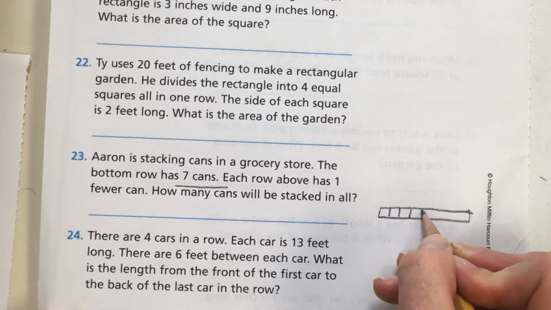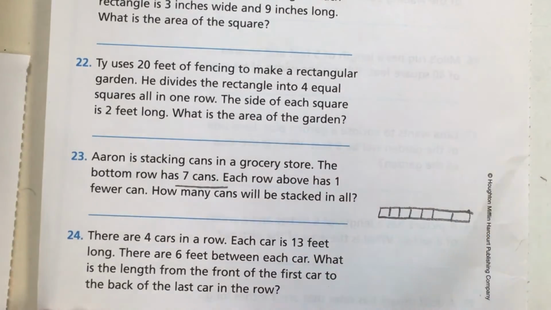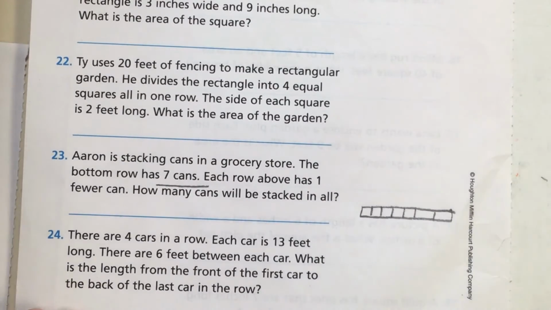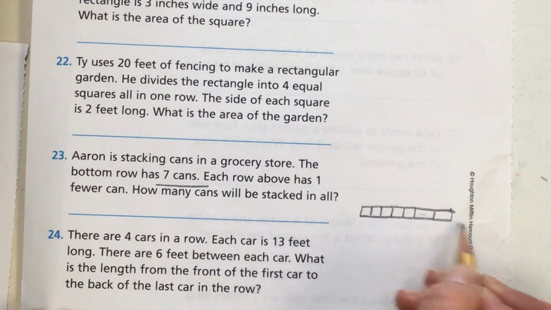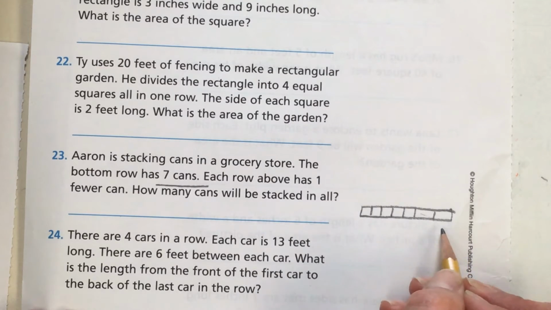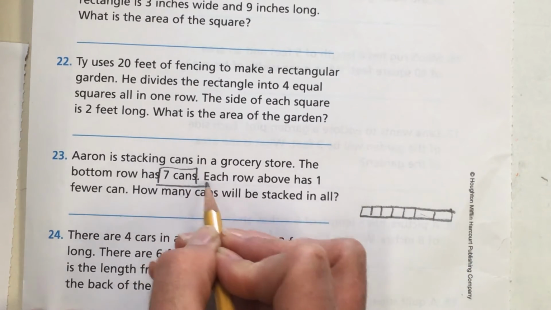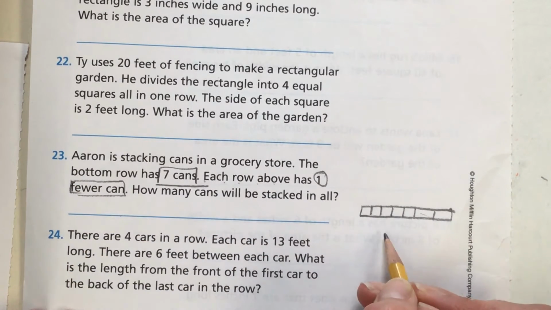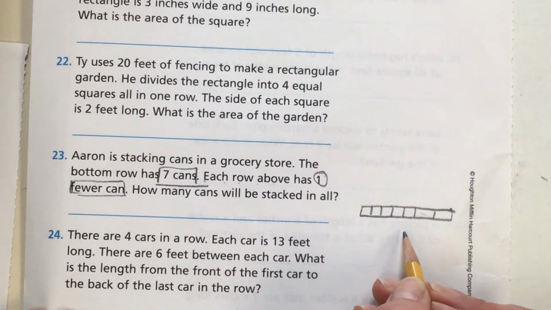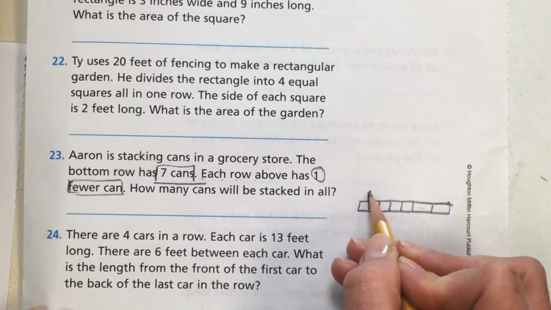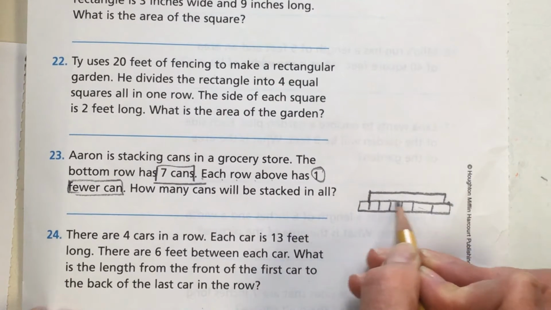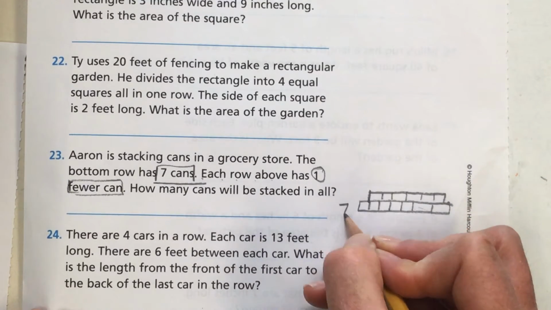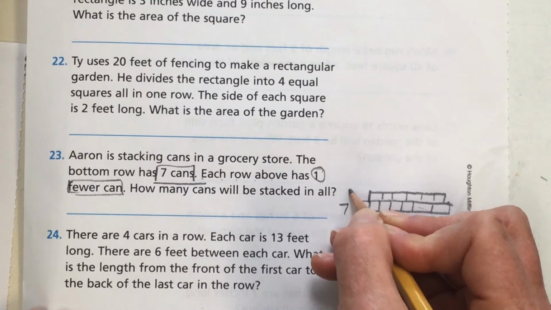1, 2, 3, 4, 5, 6, 7. I can pretend that they're all equal. These look a little bit bigger, but I'm just going to pretend they're all equal. That's 7 cans. And then it says each row above has 1 fewer. So I'm going to think, what's 1 fewer than 7? Well, 1 fewer than 7 is going to be 6. So I'm going to draw it again, and I'm going to put 6 cans in this one.